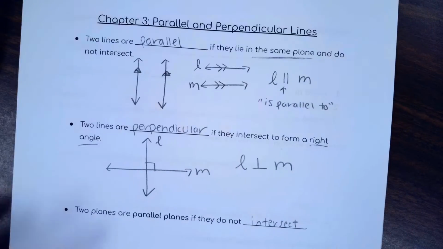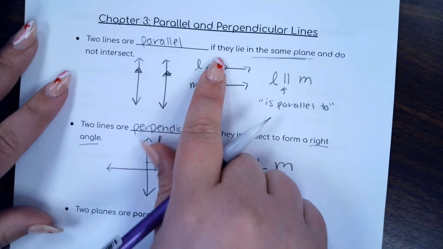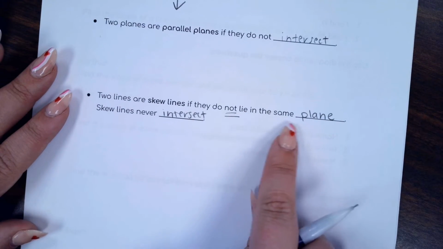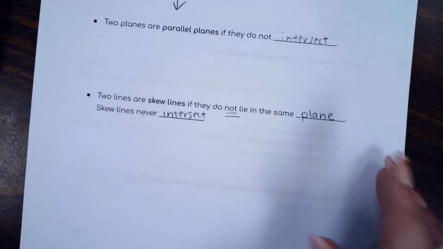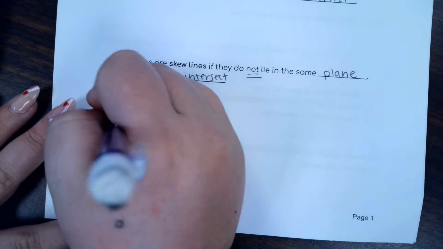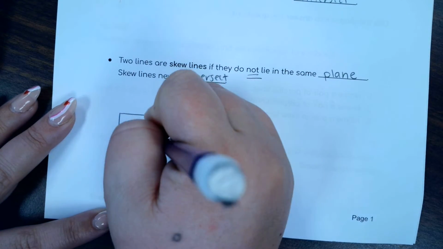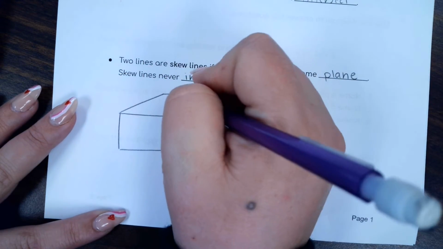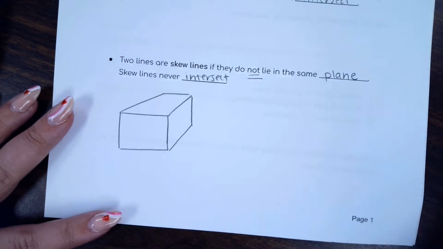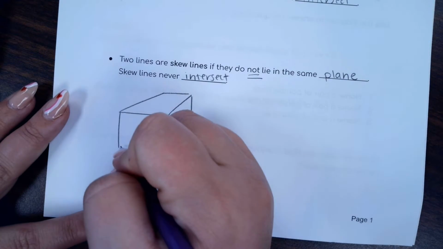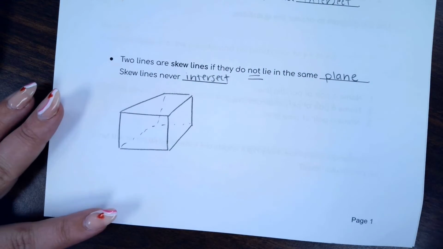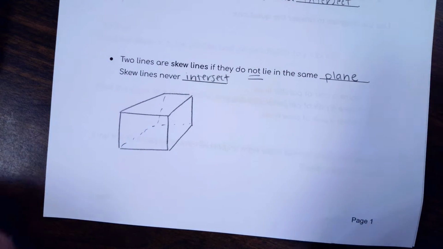So now we have two types of lines that never intersect. Skew lines never intersect. Parallel lines never intersect. The difference is parallel lines are in the same plane. Skew lines are not in the same plane. So the way we can think about this is if we think about a rectangular prism, which I'm not great at drawing, but there's our rectangular prism. There's the lines behind there that we can't see, right?